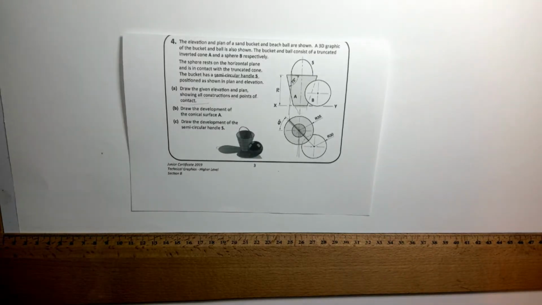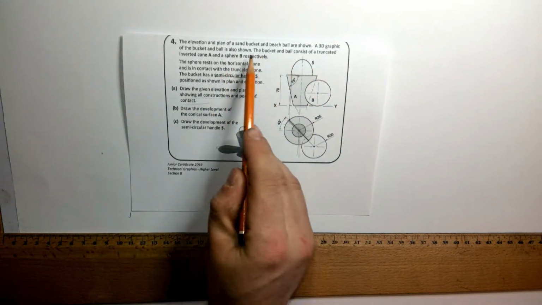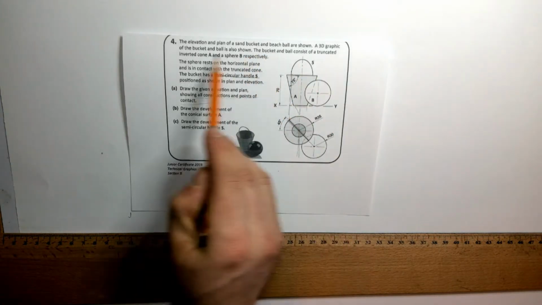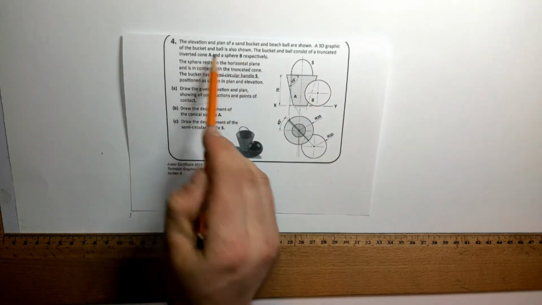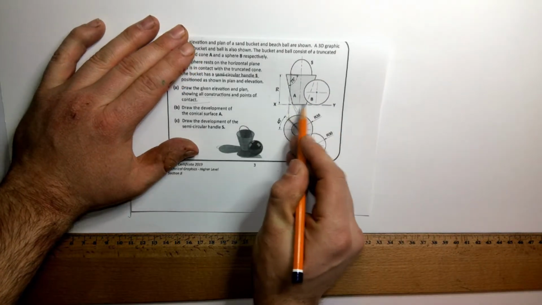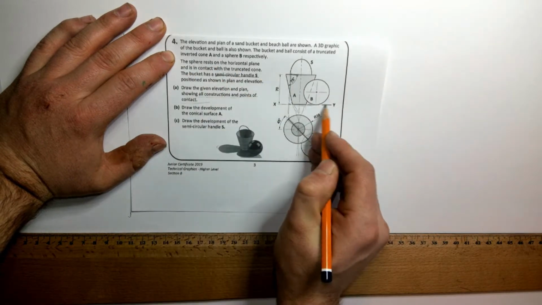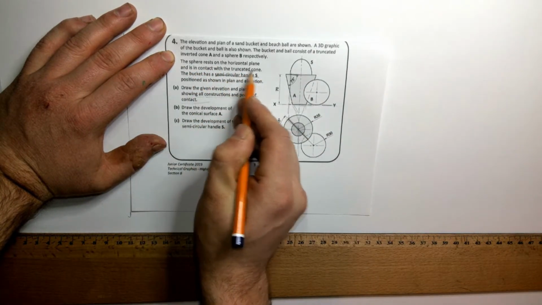So welcome to the 2019 Section B question B4. The elevation and plan of the sand bucket and beach ball are shown. A 3D graphic of the beach ball is also shown. The bucket and the ball consist of a truncated inverted cone. So the cone is upside down with the word inverted, and then truncated, cut by the XY line. The sphere rests on the horizontal plane, so on the XY line, and is in contact with the truncated cone, so it touches the cone.